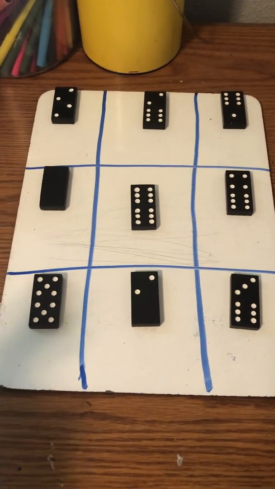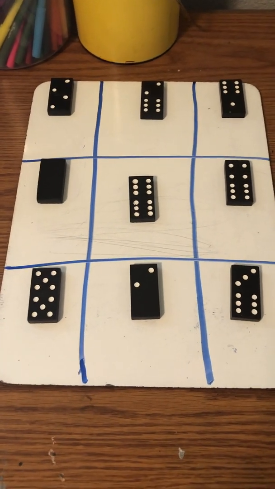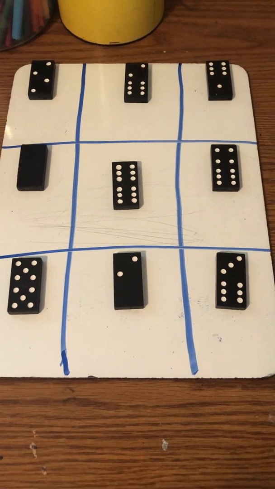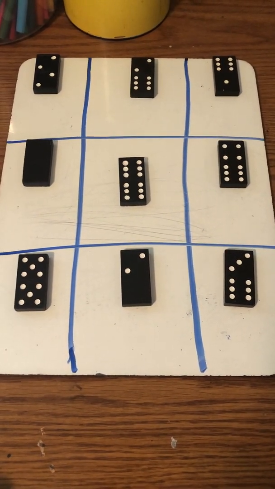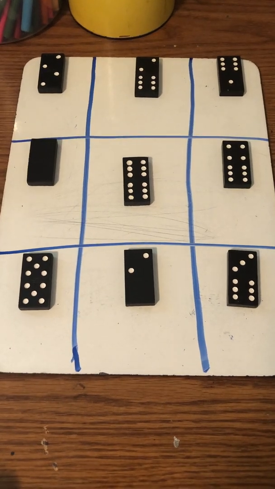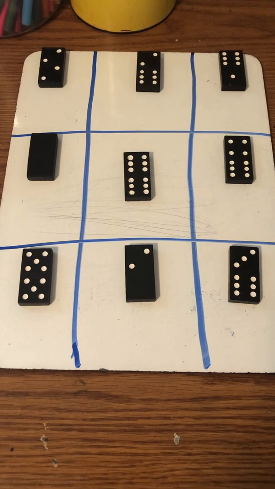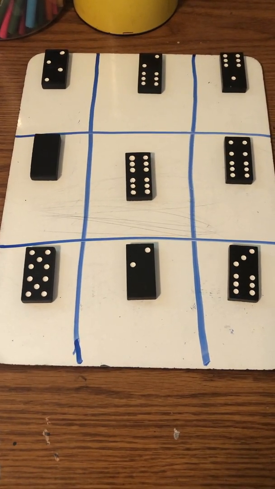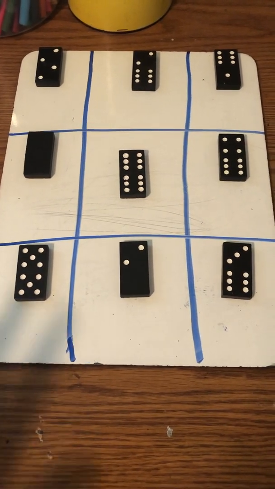So this is actually a tic-tac-toe board, as you might have been able to tell. An easy way to play this game, and you can vary it however you want. Right now I have it going up to 12. So you can take out the higher numbers if you don't think your student is able to go to 12 yet. But if they are able to go to 12, then you're just going to keep it like this, and it's going to be just like tic-tac-toe.